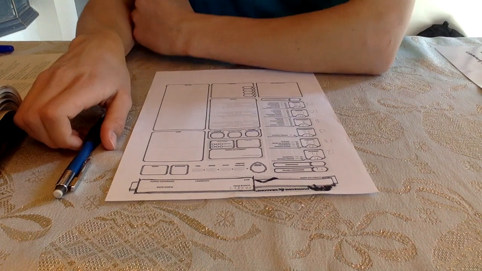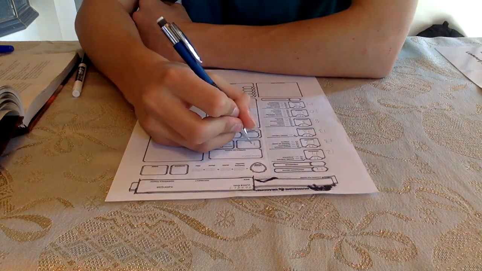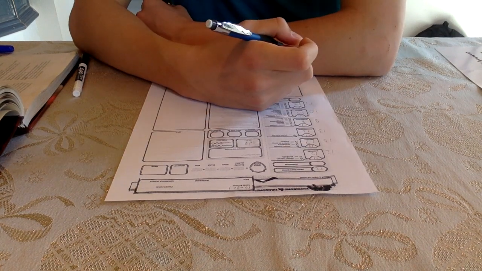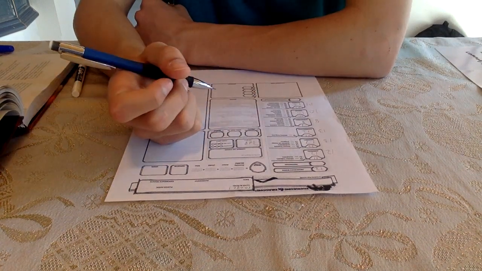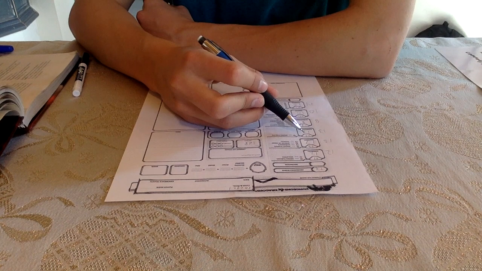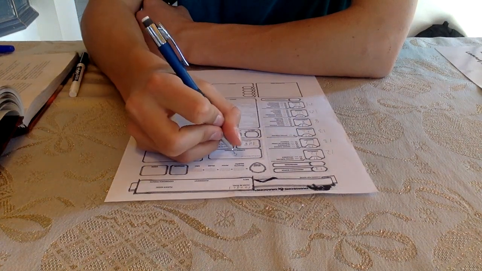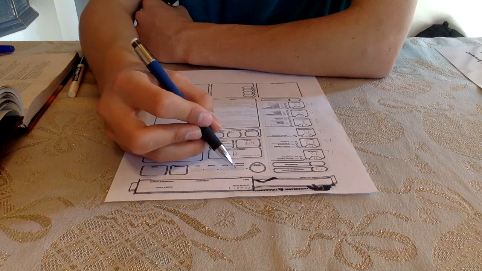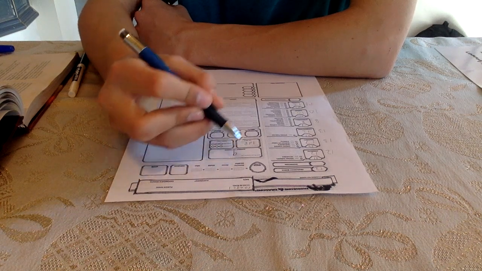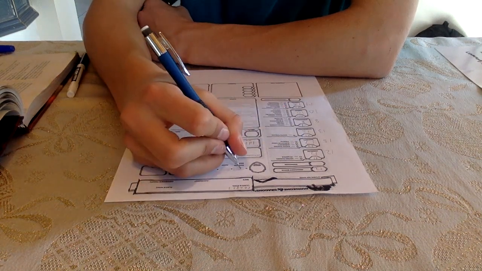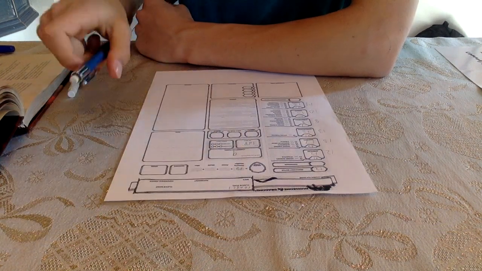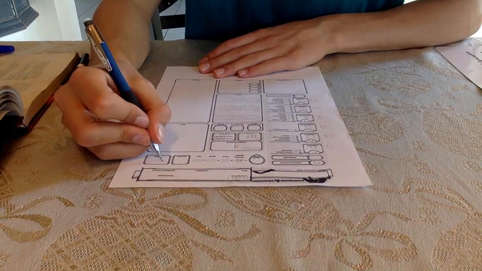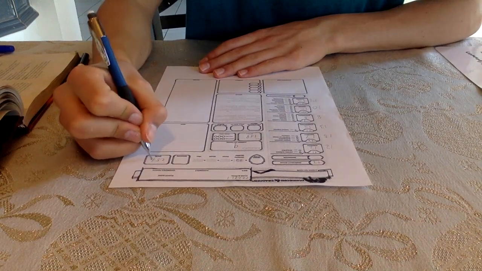My hit die is 1d8 because of my rogue level, and my hit points are 8 plus my constitution modifier. My constitution modifier is plus 1, so I'm going to have 9 beginning hit points. For armor class, for later, you're going to want to put your dexterity modifier, which is plus 3. And my speed is 25 feet.